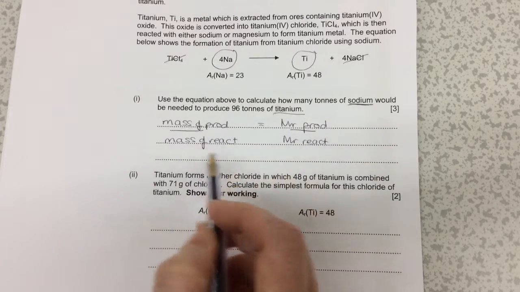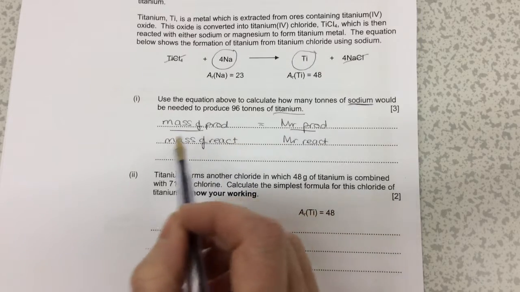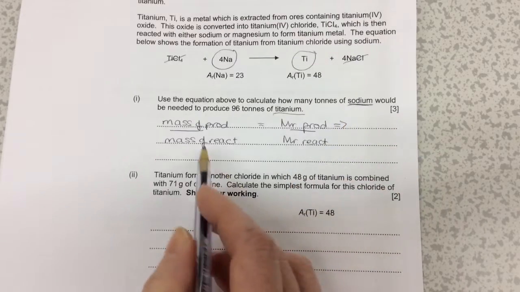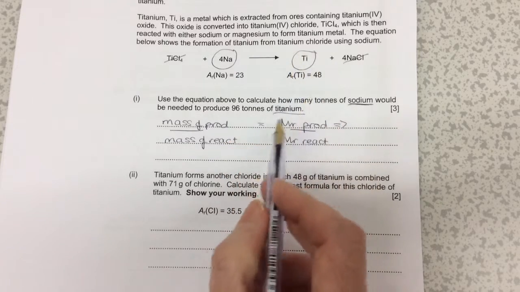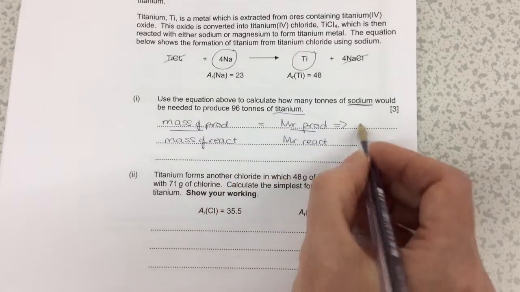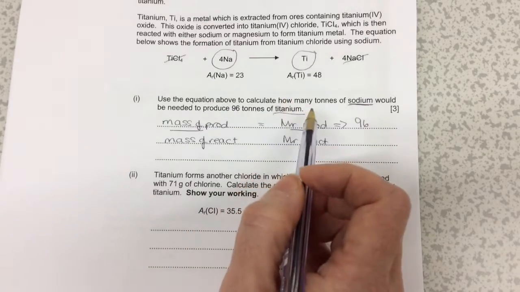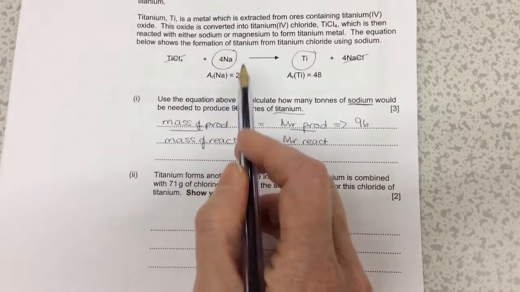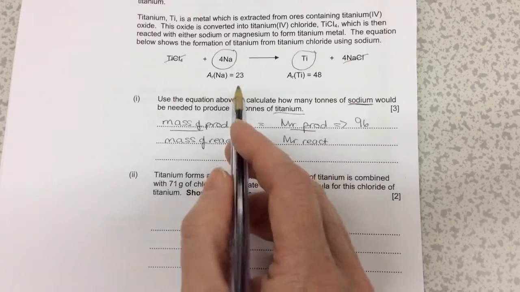We're now going to substitute in some values into this equation to work out the mass of reactant. So, using the information, the mass of product, as we can see, titanium is our product, and from the question it gives us 96 tons. So we're going to put that as 96, and it's asking to calculate the number of tons of sodium. Sodium is the reactant, and that's our unknown that we need to calculate, so I'm going to call it X.